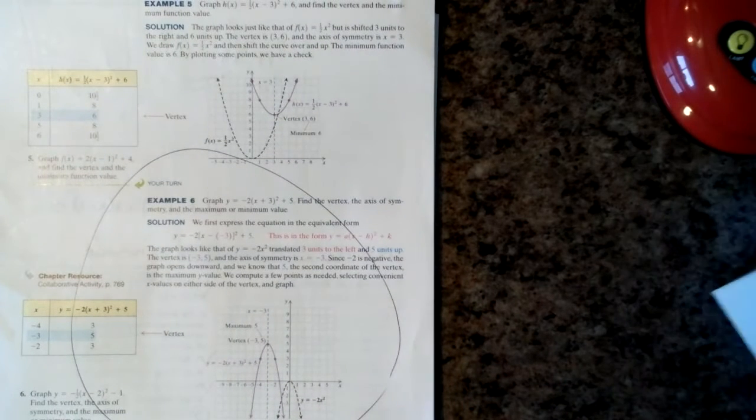I'll put a copy of this example. This is based on all the shifts, how we shift everything. But we don't need to use the method of translation if you understand how to graph it using the vertex and other functions. Okay. All right.